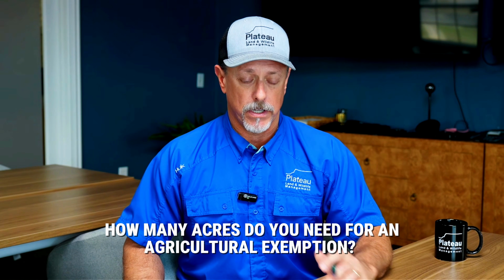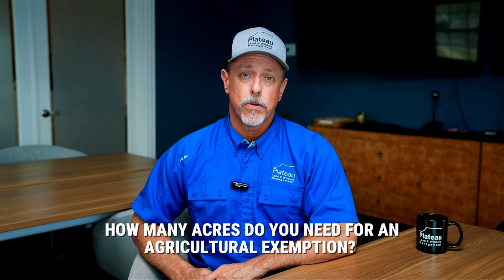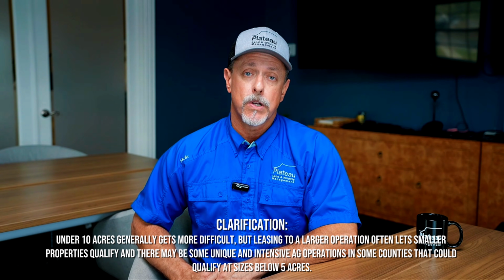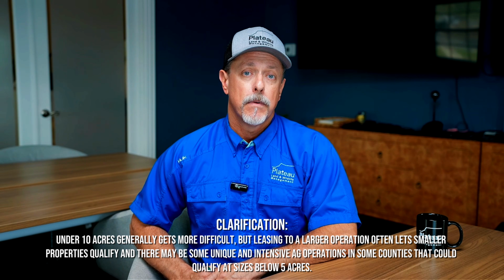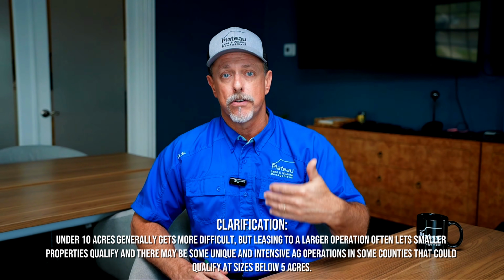How many acres do you need for an agricultural exemption? That depends on the type of productivity model you're going to employ. If you're going to be in livestock, there is a certain amount of acreage that will be required to manage for livestock. A large part of that question will depend on your vision and your goal for meeting that standard.